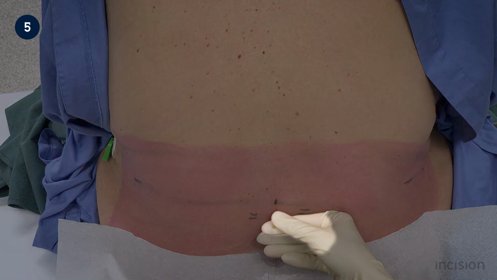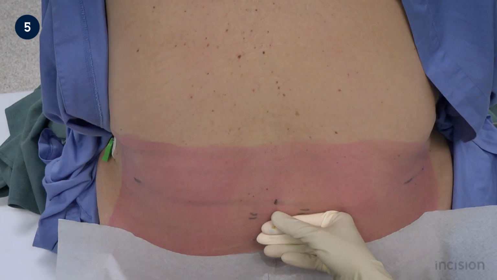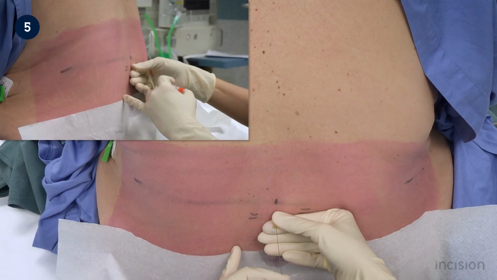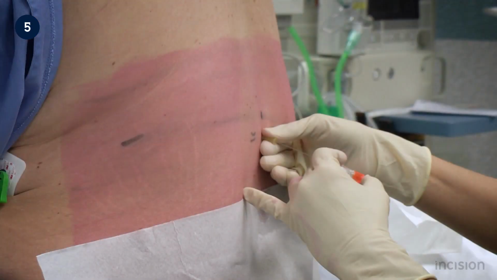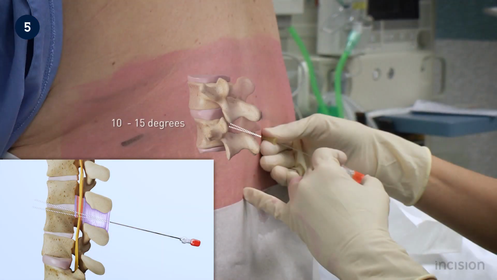The thumb and index finger are used to grasp the hub of the needle introducer. The backs of the index and middle finger are braced against the patient's back to provide stability, while the dominant hand is used to pick up the needle and advance it, as can now be seen. Take note of the angle at which the needle is advanced. At 10 to 15 degrees, it approximates the direction of the spinous processes, improving the procedure's chance of success.